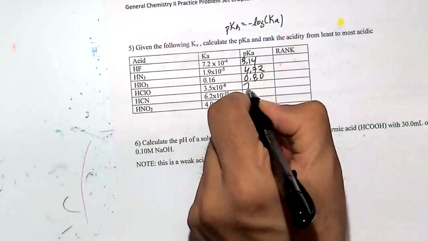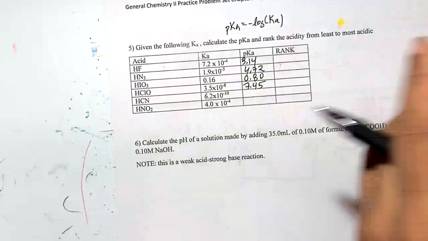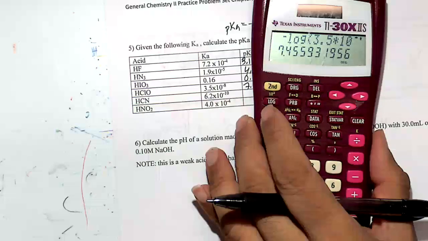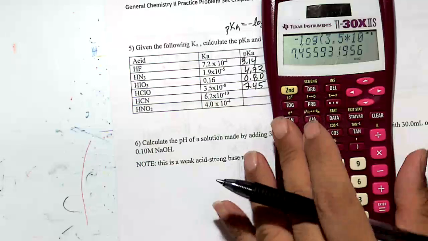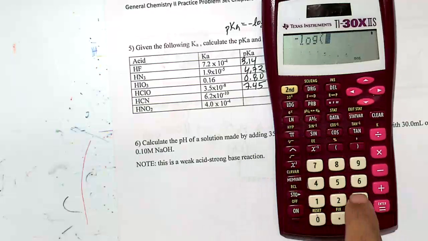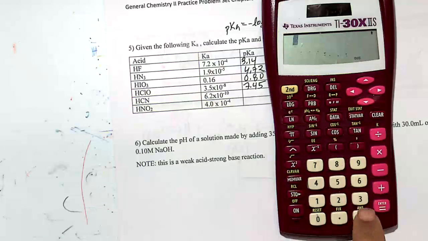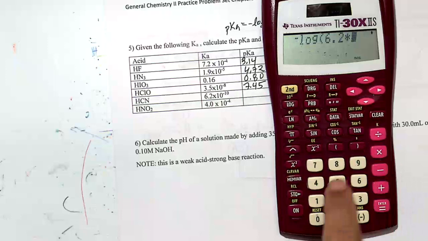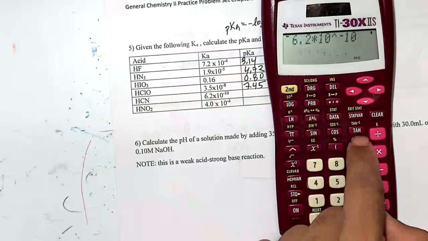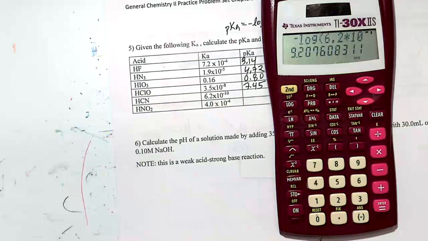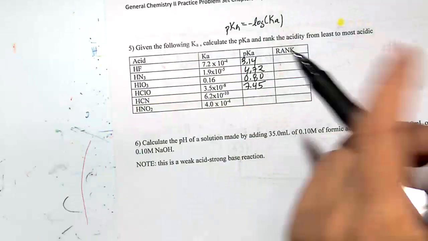So can we do this on our calculator for the exam? You know how to do this? Minus the log and then minus the log of the Ka. 6.2 times 10 to the minus 10. I'm getting 9.21.